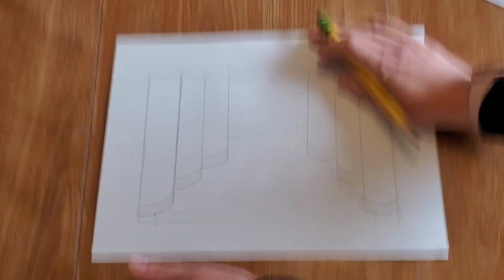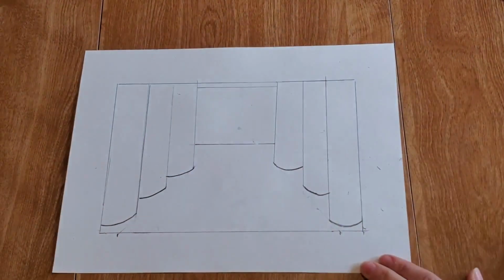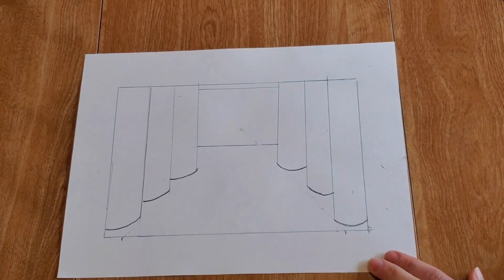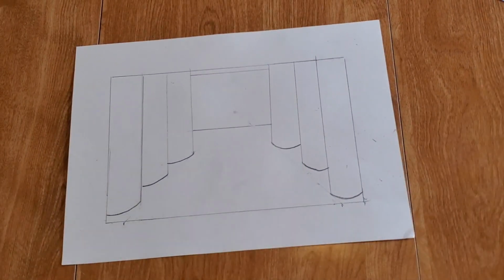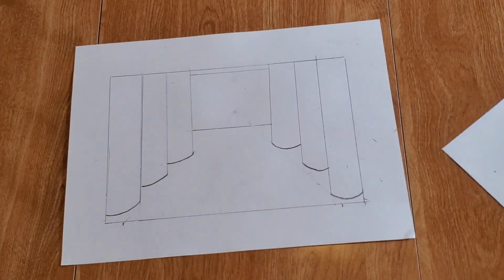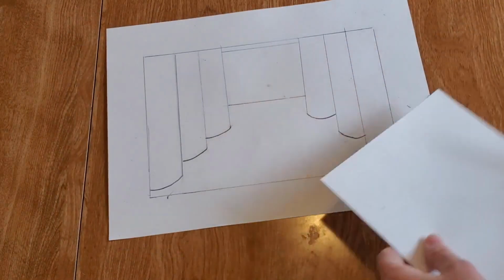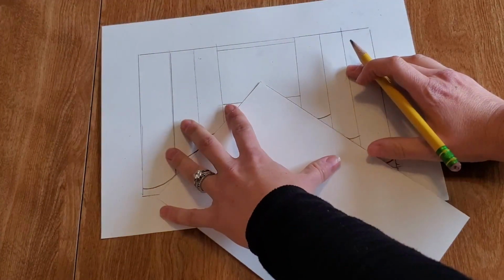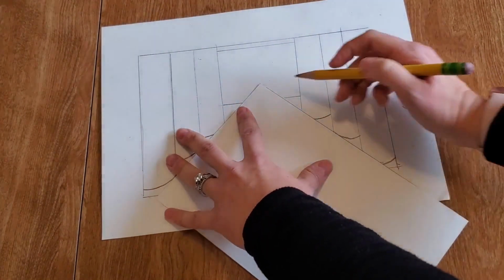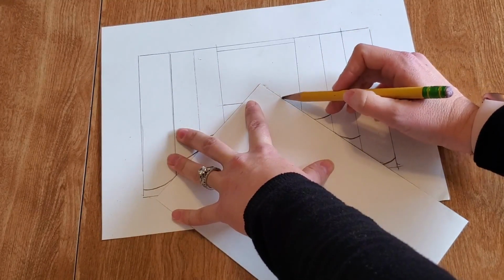Okay, so go ahead and add the curves onto your pillars so they look more like pillars. And then we're going to go right into drawing our floor. So it's kind of going to look like a tiled floor. And we're still going to do everything to our vanishing point, which you should still be able to sort of see. And we're going to lightly sketch.